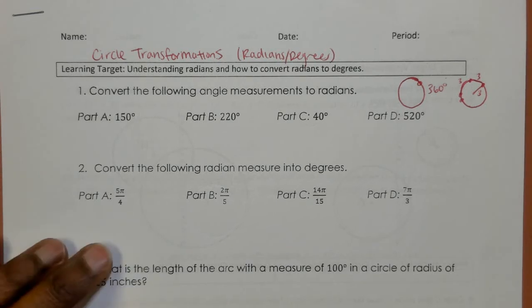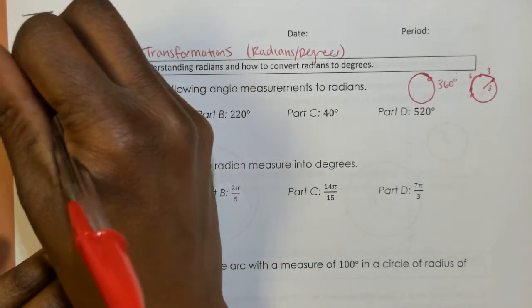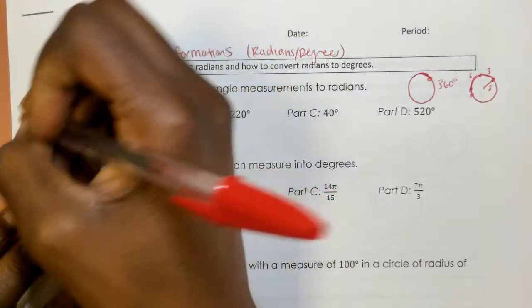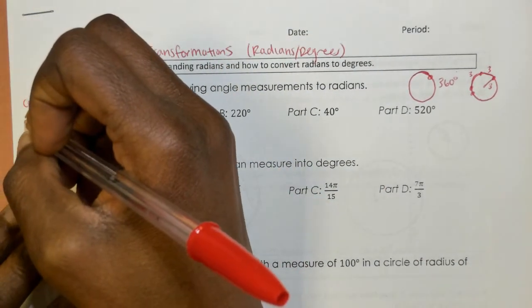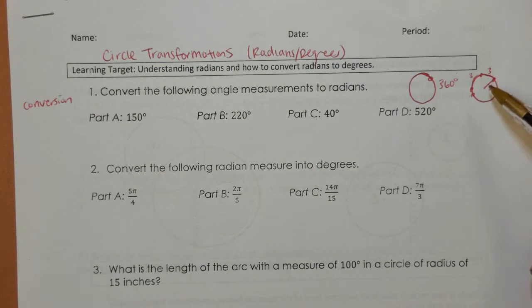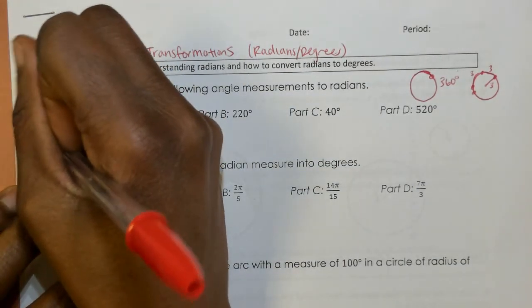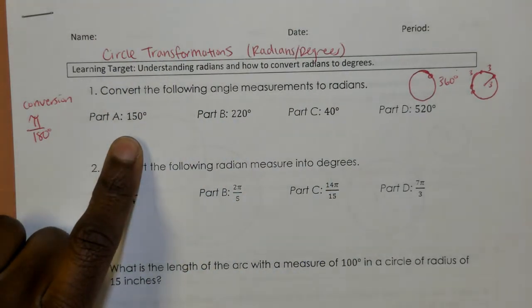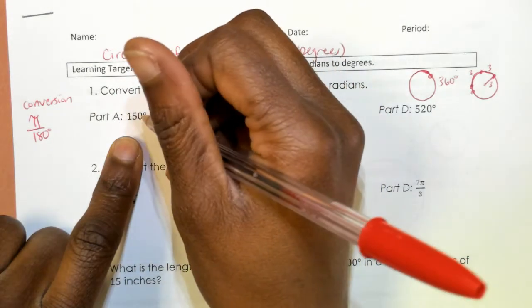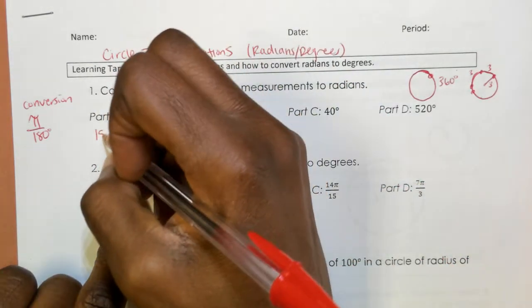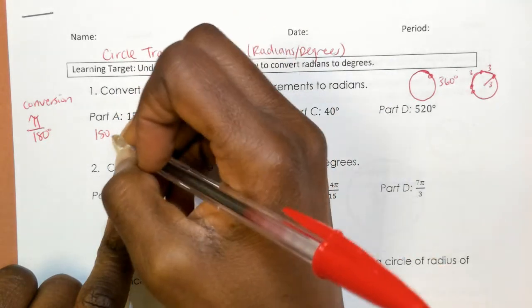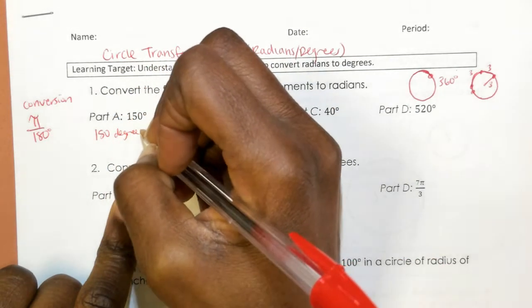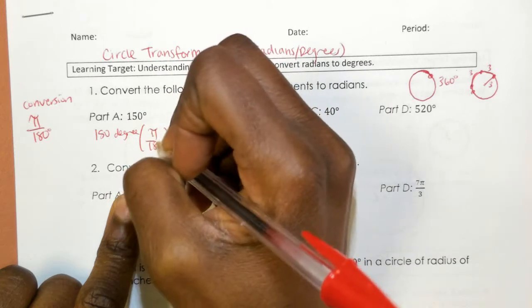What you need to know for the course is that the conversion from radians to degrees or vice versa is that there are 3.14, so pi, radians every 180 degrees. So pi over 180 is the conversion. If you're going from degrees to radians, you want the degrees to cancel, so you're basically having 150 degrees times pi divided by 180 degrees.